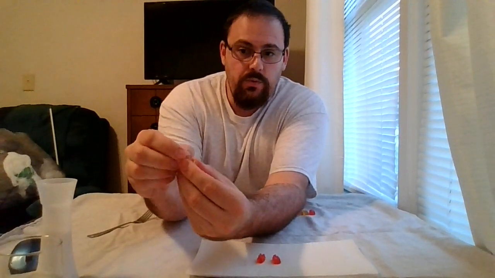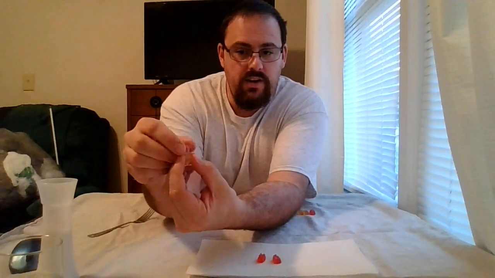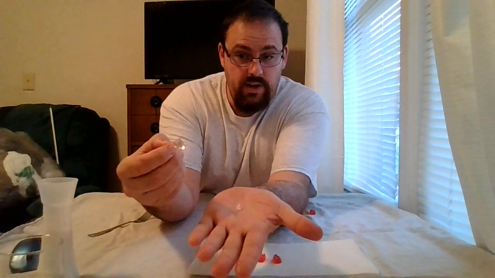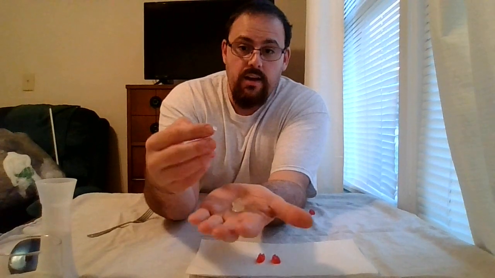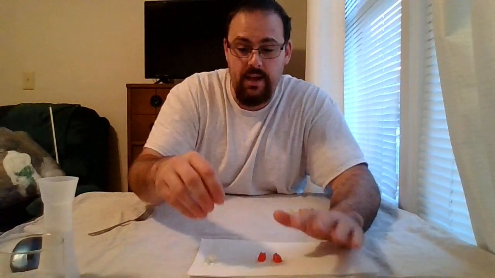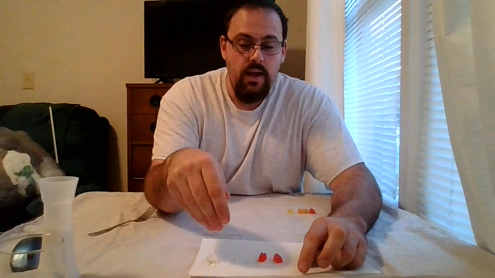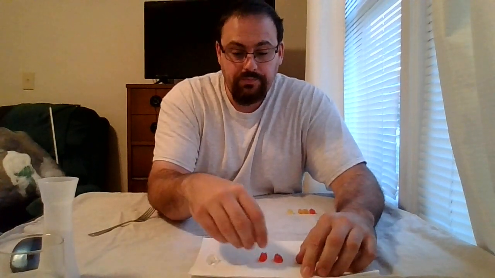And if we were to squeeze this, we can see that it's actually very soft, very brittle. It's breaking off in my hand right now, all over the place. And if we continued to leave the gummy bear in a solution for a longer period of time, it would begin to burst, and it would fall apart a lot easier than it is.